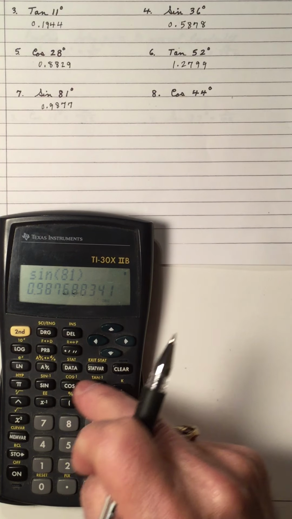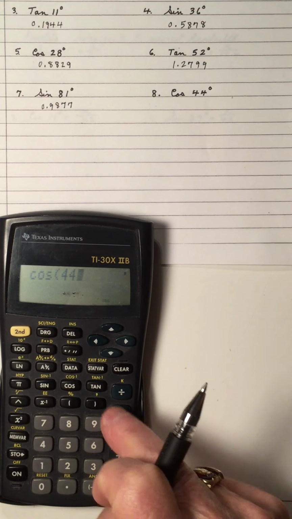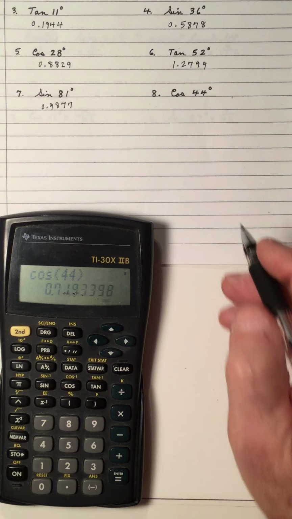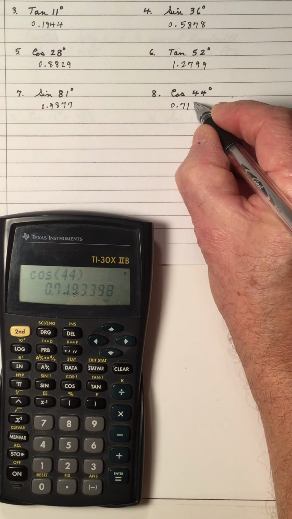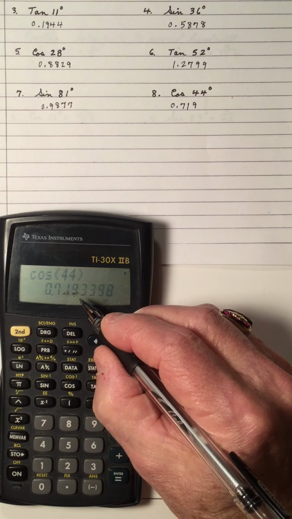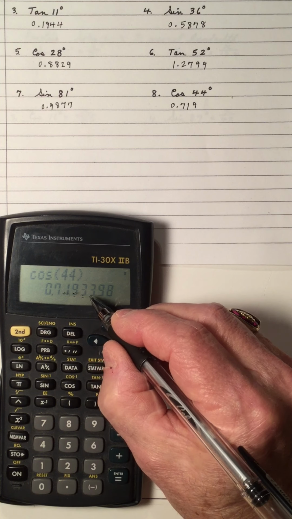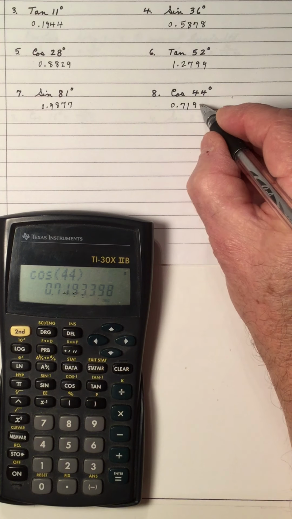And we do the cos of 44. And we get 0.719. This is the 4th place right here with a 3, so this is less than 5, so it stays as a 3.